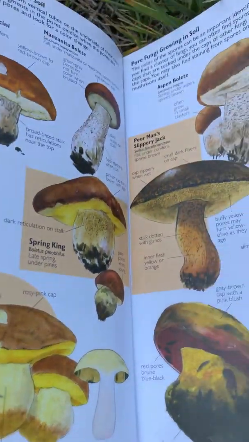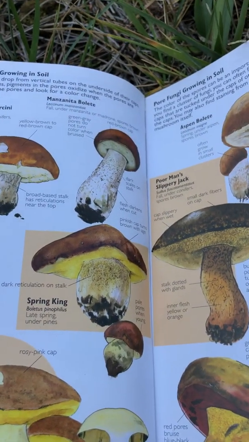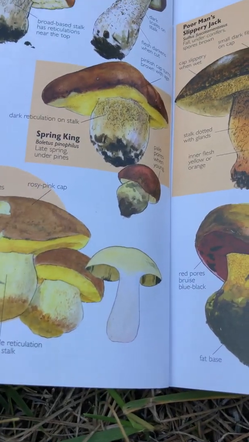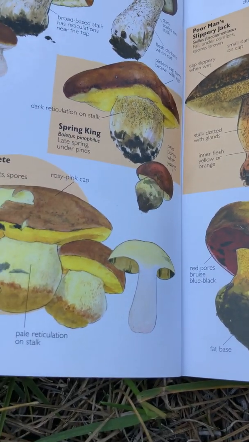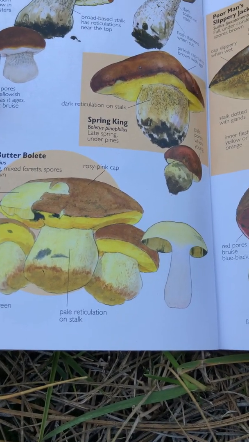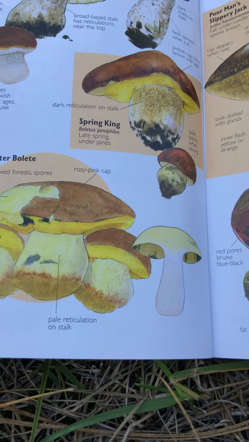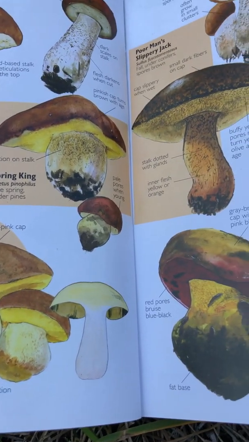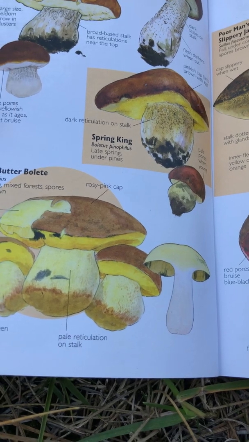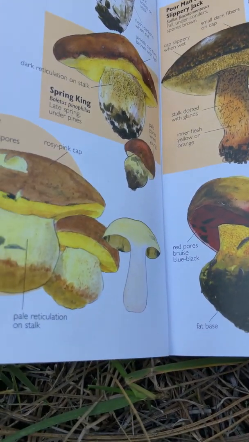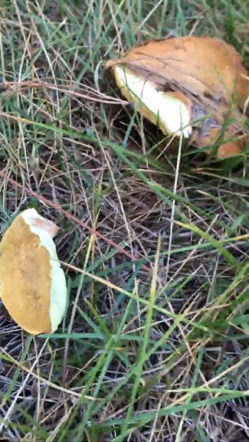I'm looking at this king bolete, looking at the color of it, because this one says it has a rosy pink cap. So there's a lot, and this book doesn't have everything in it, but it's going to get you in the ballpark. It's going to get you close, which is what I want you to be able to do. Because then you're not just calling everything a mushroom or even a fungus, but we can actually start to call things by names. So I'm going to close this up and just focus on this guy over here.